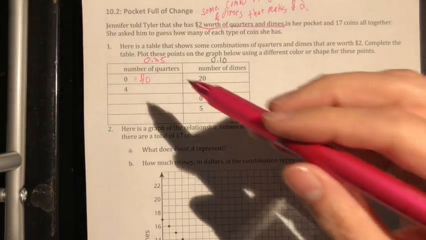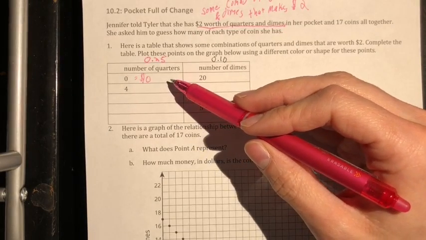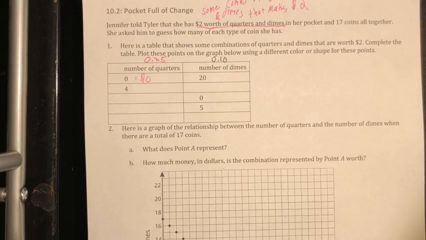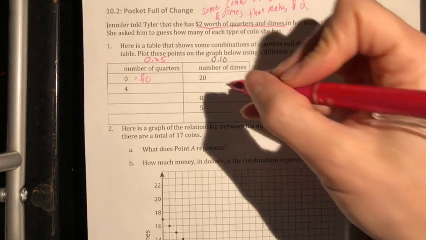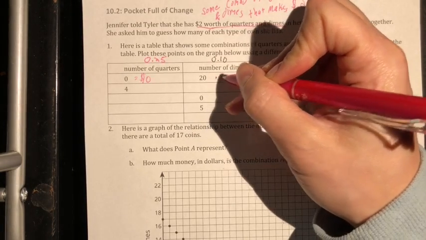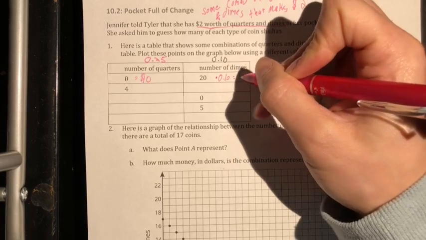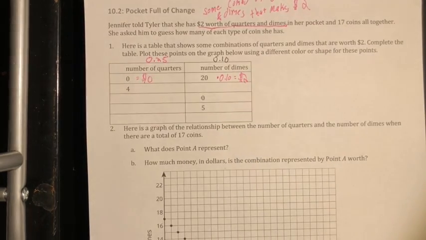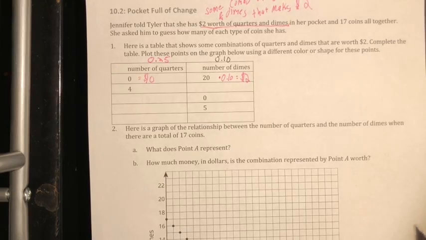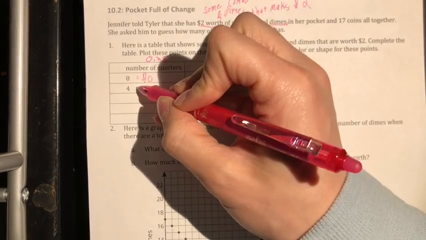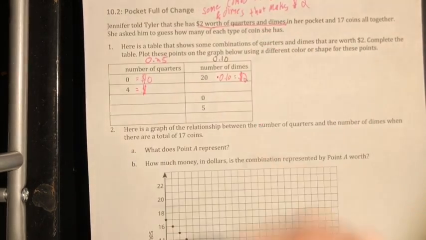And if I have no quarters and 20 dimes, 20 times 10 cents, you better believe that's going to be $2. So that combination works.